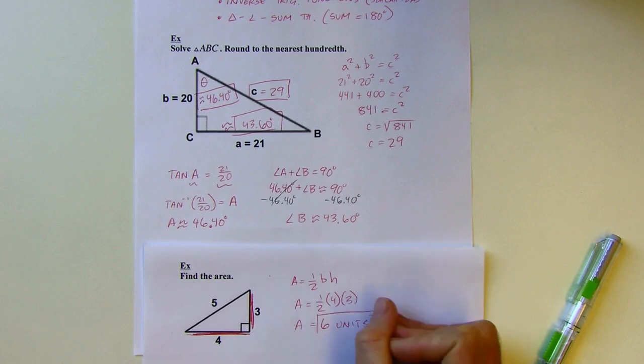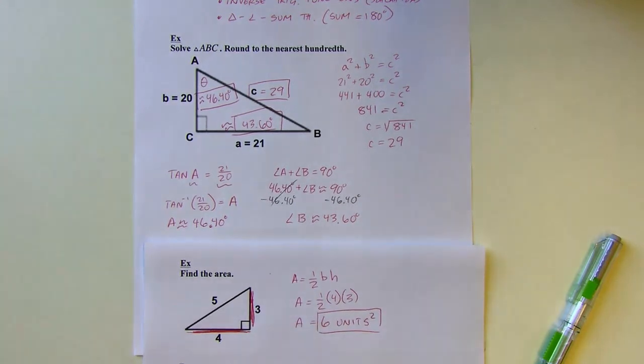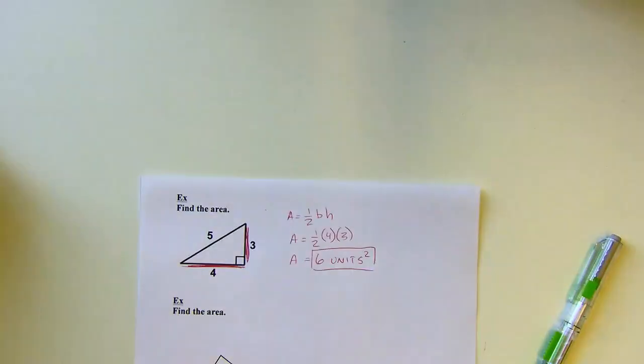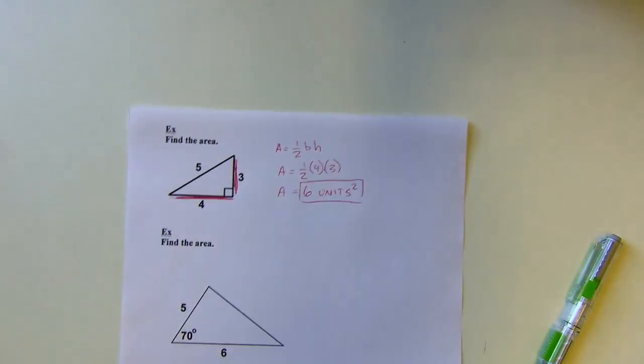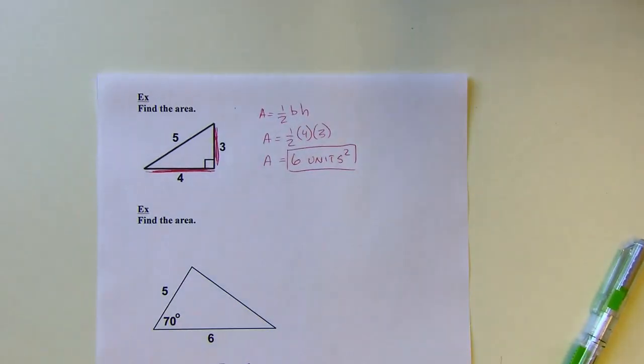All right, so that's a little review there. Let's try another. Okay, going to use 1/2 of my base and my height.